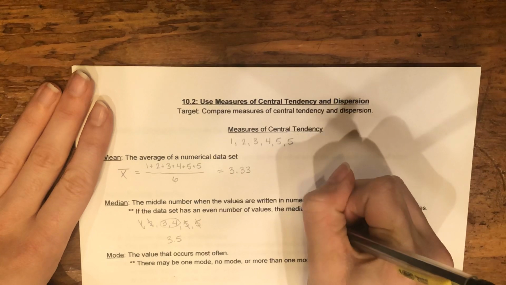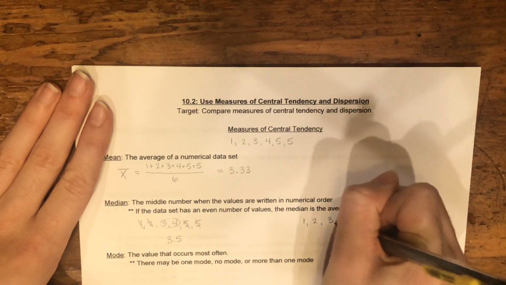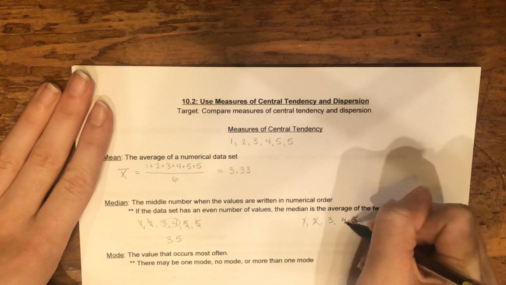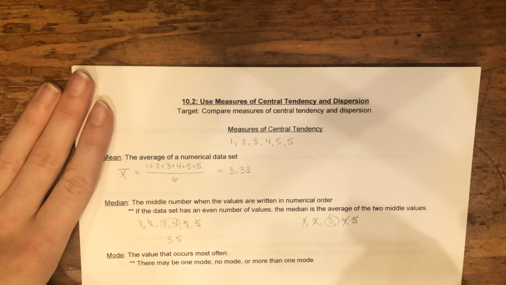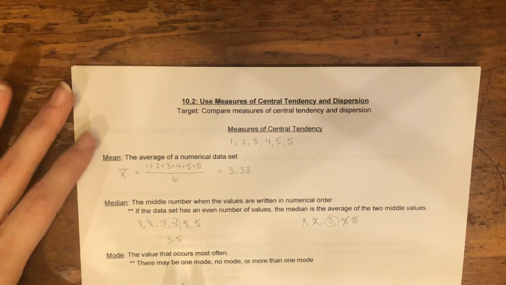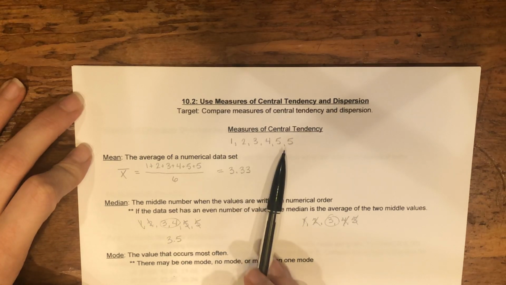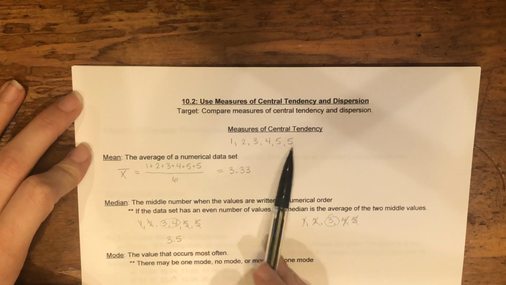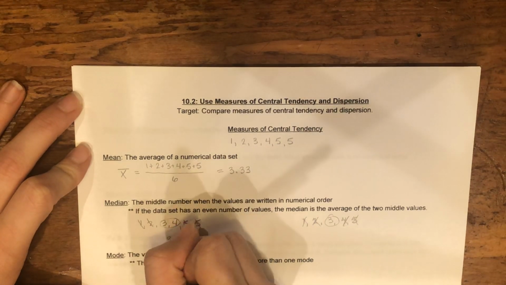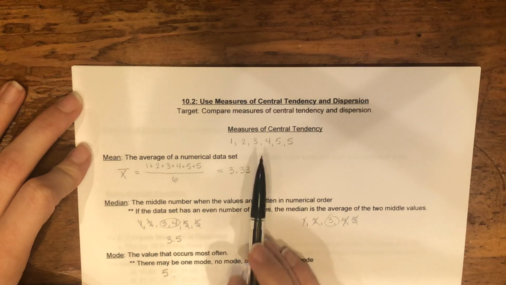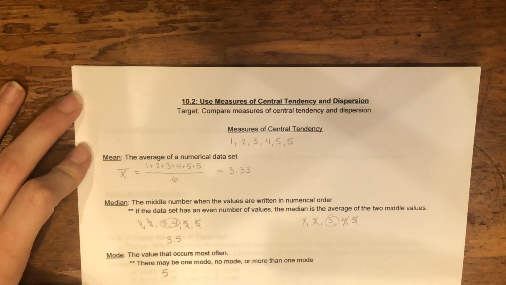For example, if it was an odd number, so I'd have 1, 2, 3, 4, 5, I would just cross off, and then 3 would be my median because it's that middle number. My mode is the one that occurs the most. You could have no mode, multiple modes, or one mode. If we're looking at our numbers here, I only see 1 once, 2 once, 3 once, 4 once. I do have 2 5s though, so that would be my mode. If I had another 4 in here, 4 and 5 could both be the modes.